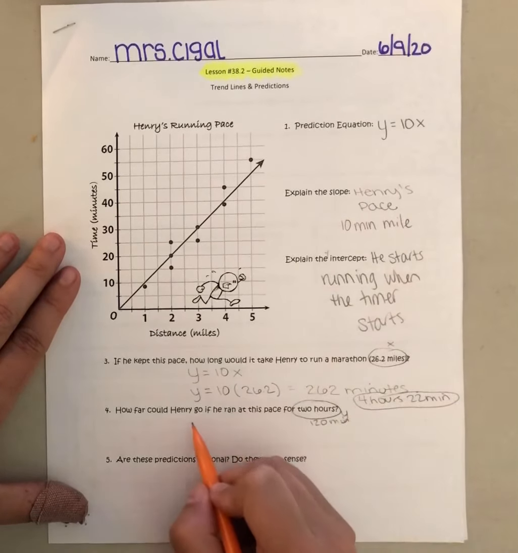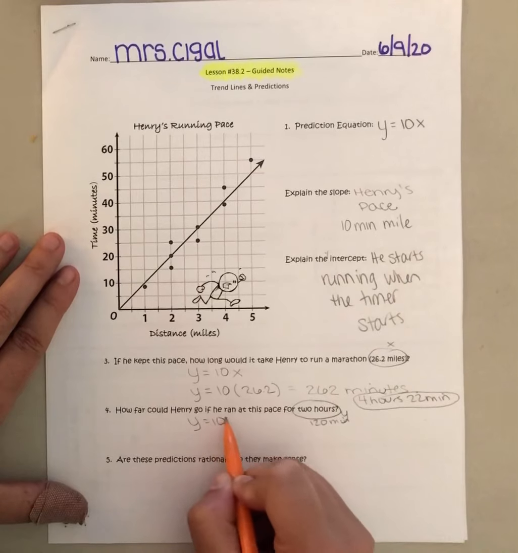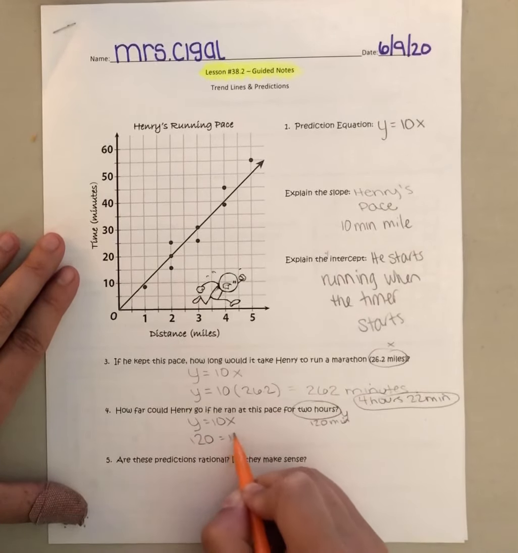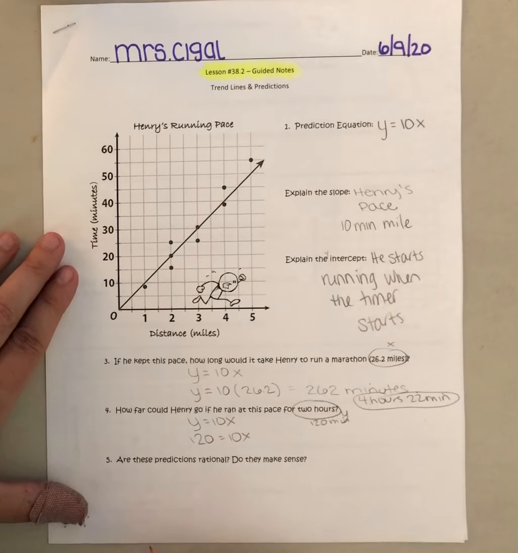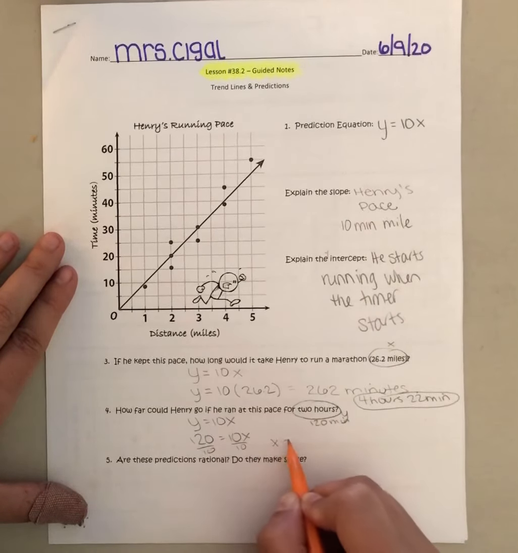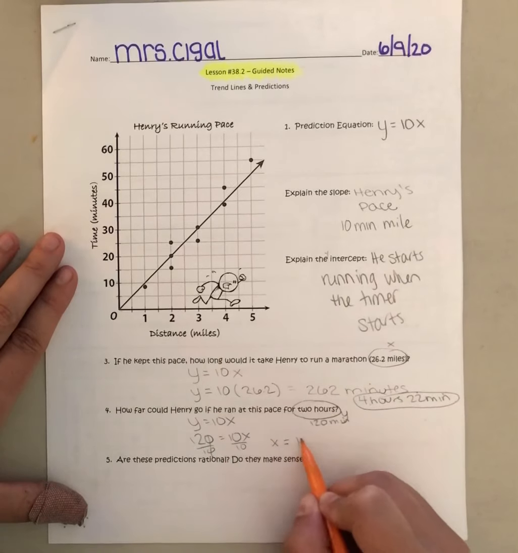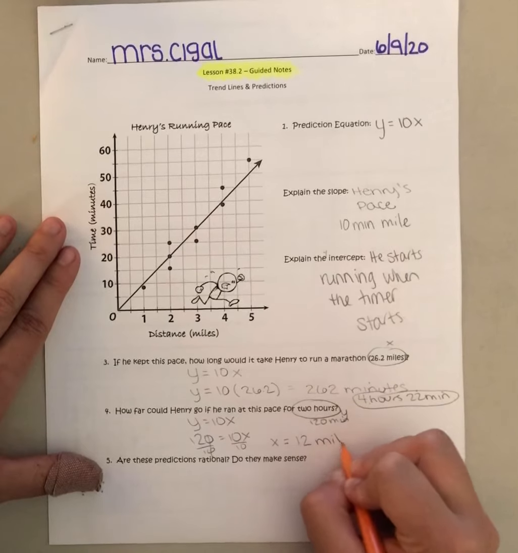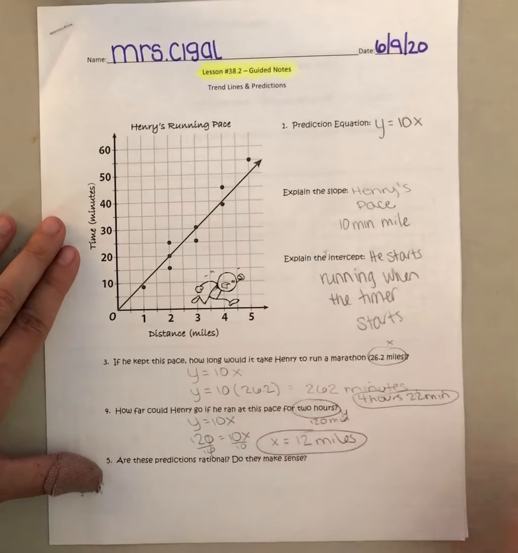That's just going to go in for y. So back to that equation. Let's put 120 in for y. And we'll solve it for x. Divide both sides by 10. This tells me that he could run 12 miles in 2 hours.